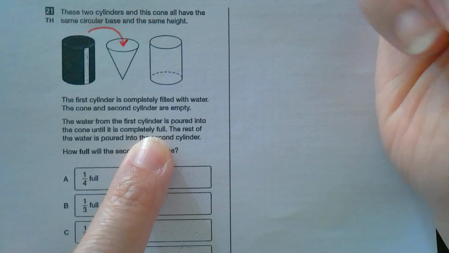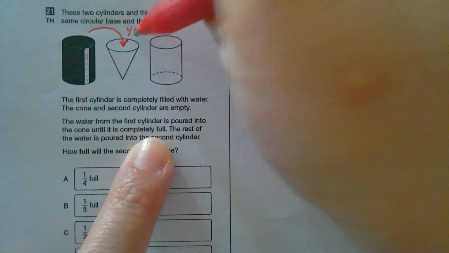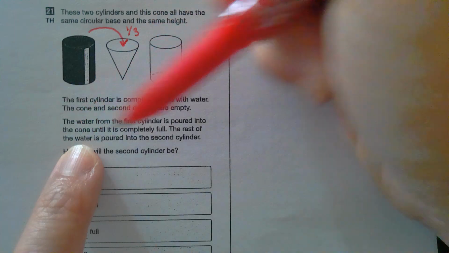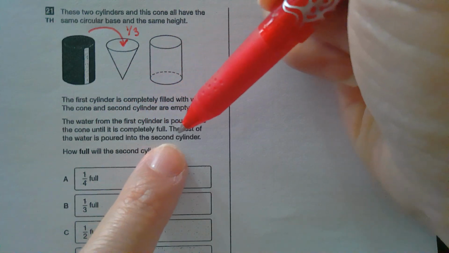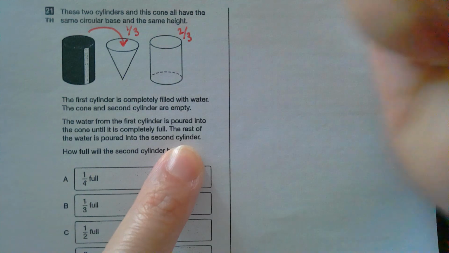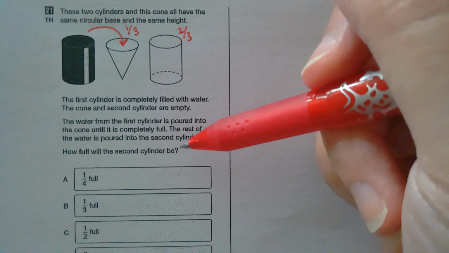Right? How much of it is in here then? Angelina? 1/3. Good job. The rest of the water is poured into the second cylinder, so which means 2/3 is in here. How full will the second cylinder be? So in this case, 2/3 full.